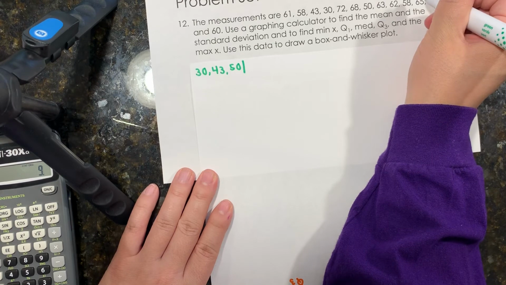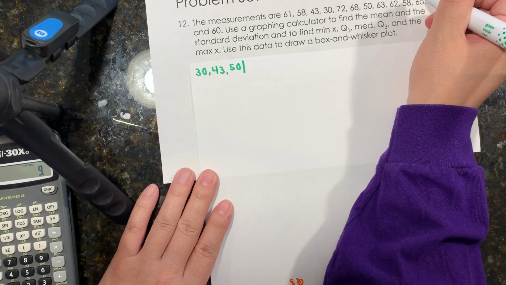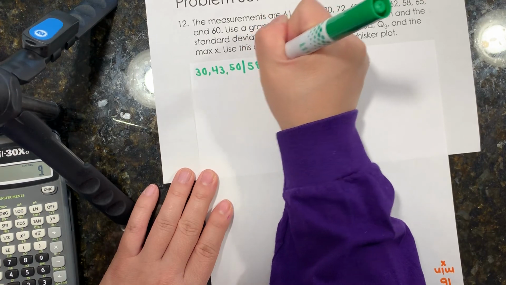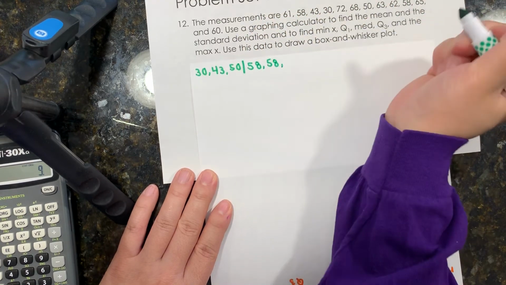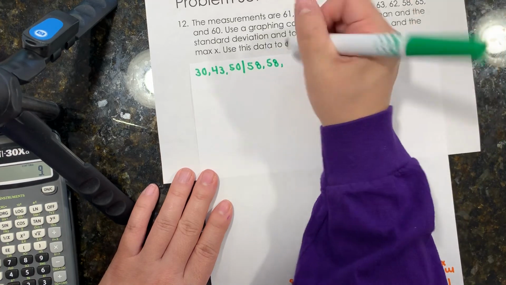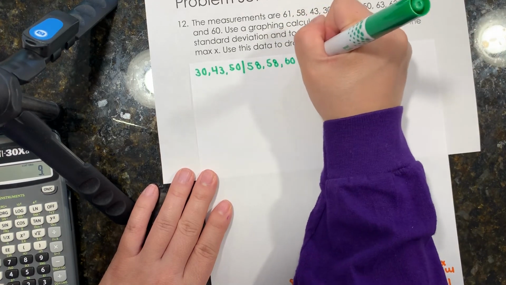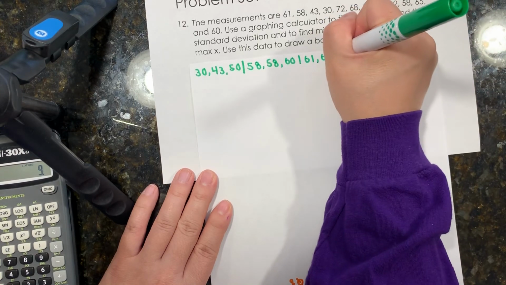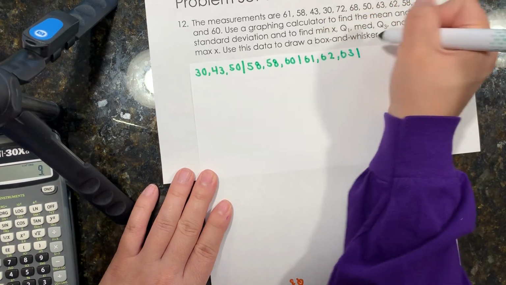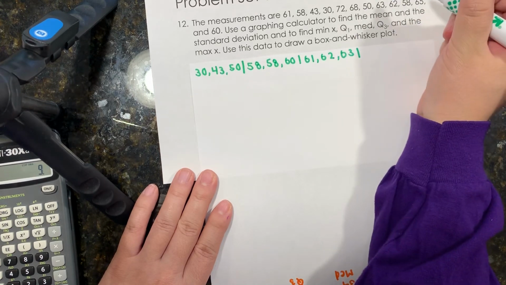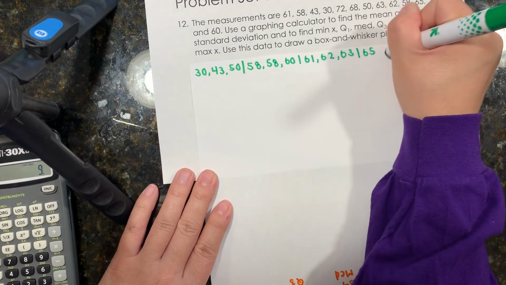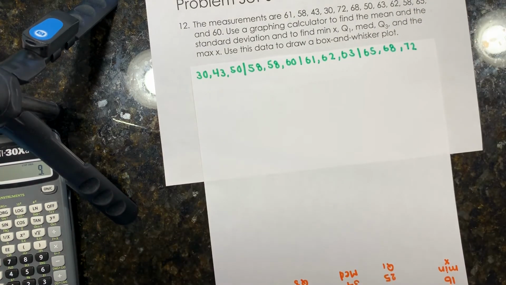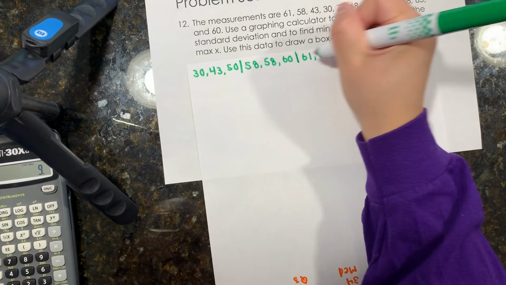After 50 would be 58 and 58, and then 60 would be group 2. Then 61, 62, and 63 would be group 3, and then 65, 68, and 72 would be group 4. So those would be my 4 equal groups.